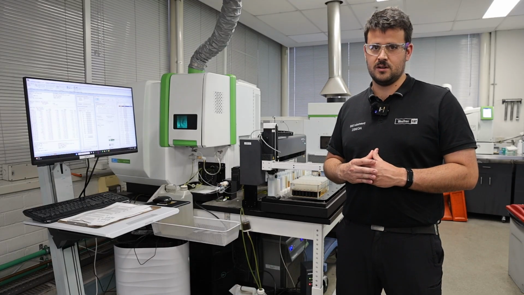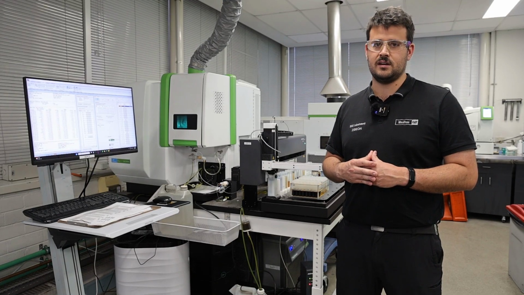We use this system mainly to pick up all the wear metal particles that end up in your oil, so we can detect any faulty components and make sure that your machinery is operating the way it should.